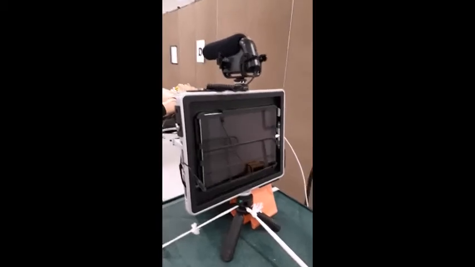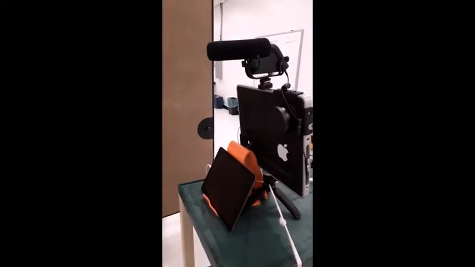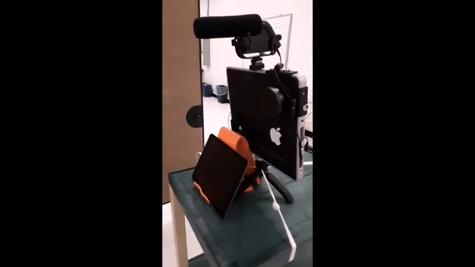How we're going to make live streaming work for you in P29. We have a Padcaster set up. It includes 2 iPads and a microphone. First things first, switch on the microphone. Switch on the iPad. Switch on the second iPad.